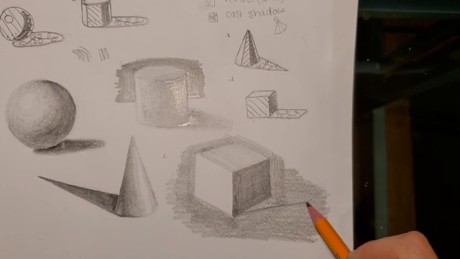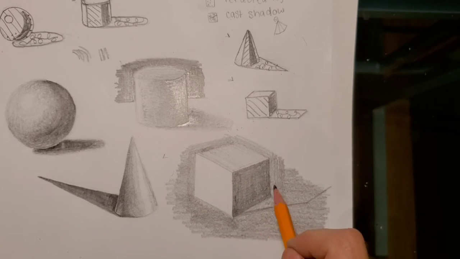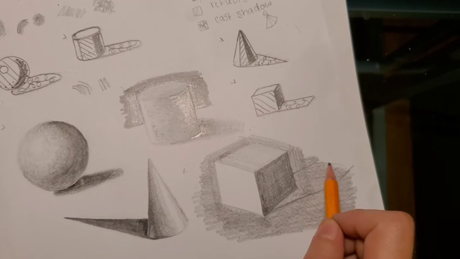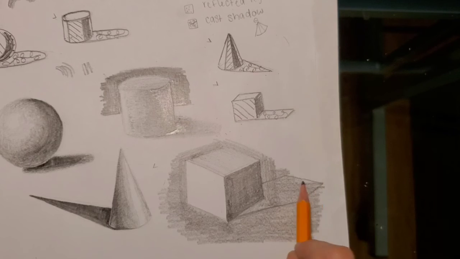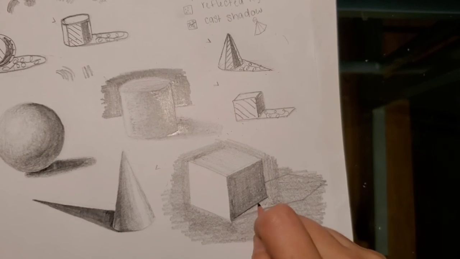Here on the cast shadow, because the light is coming in at a slight angle, the shadow isn't that same shape that we illustrated in our diagram. When I'm looking at my reference, it's kind of this really funky shape, and that's because the light is really hitting the corner of this form and not one side.